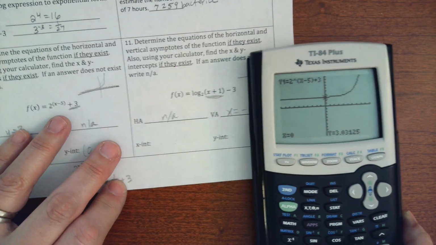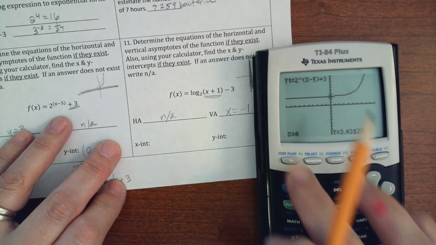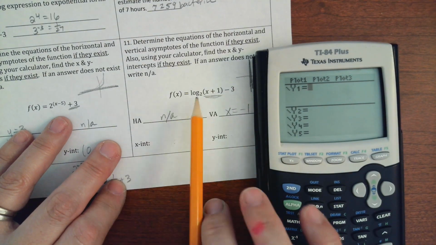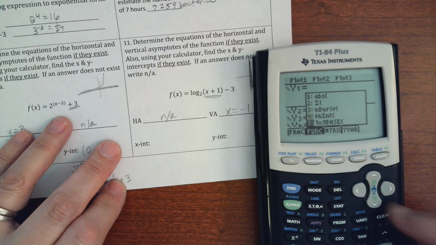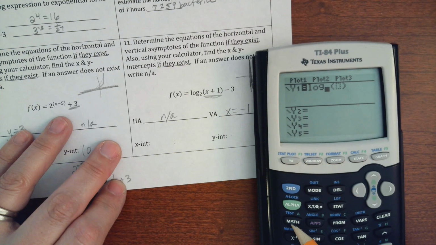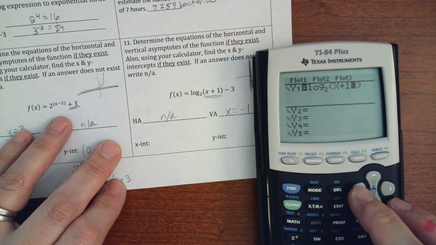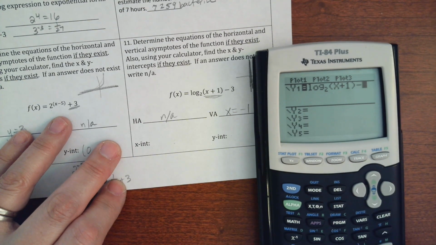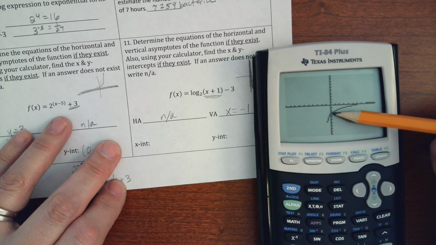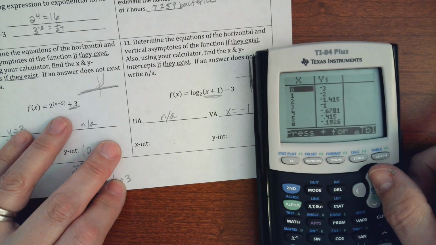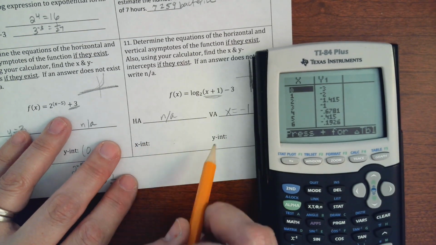All right, so let's go to our calculator. Let's see. So we need log base 2 right here. You can get it by doing alpha window and then number 5, or you can press the math button and go down to the log base. So 2 and x plus 1 minus 3. Oops. All right, so this graph, remember, it does keep going down, but I see it touching the y-axis, so let's just go to the table and find that. So -3.